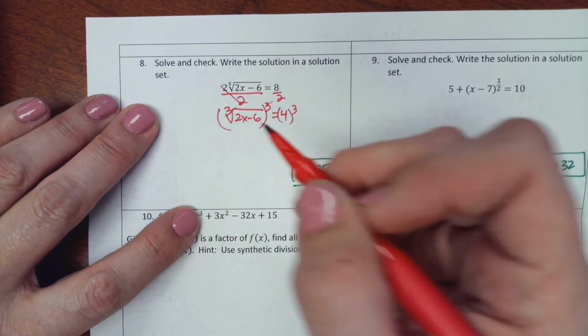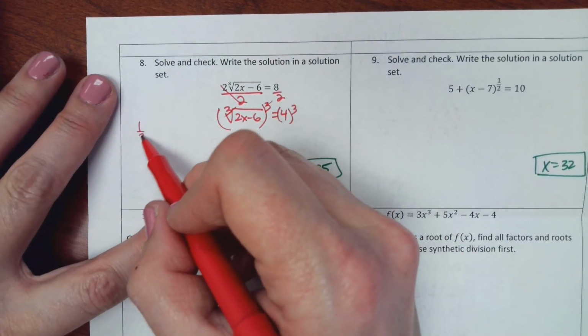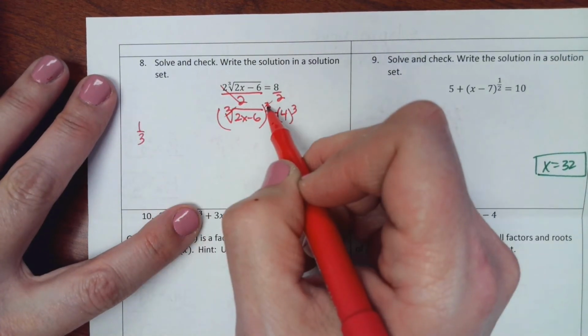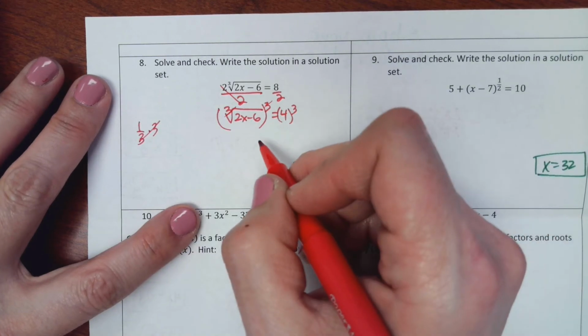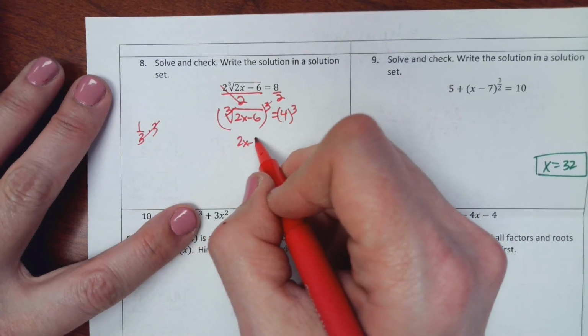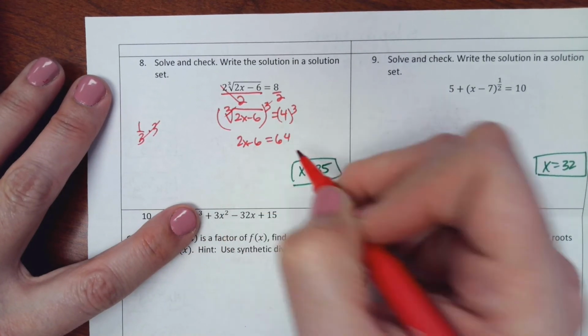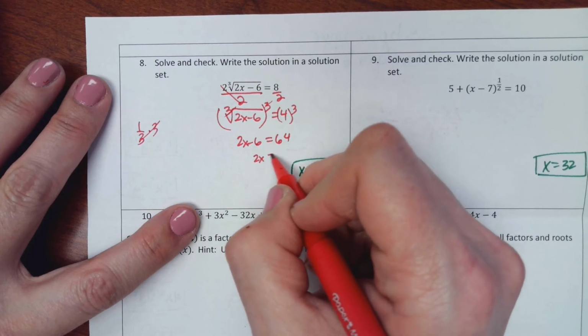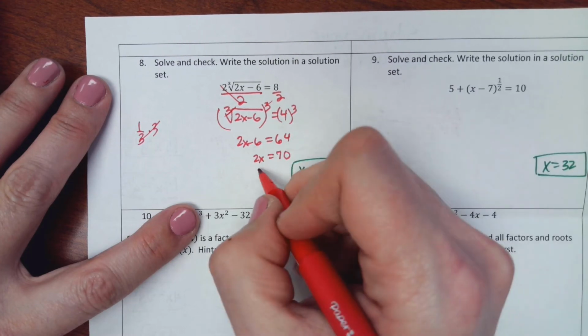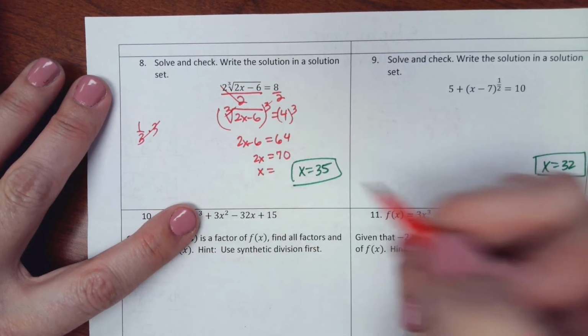So this cancels out, because remember, a cube root is a 1/3 power, and I'm multiplying that by a 3 power, so those cancel. All right, so 2x minus 6 pops out. I got 64. So now I just have to solve this Algebra 1 problem. Add 6 to both sides, get 70, and divide by 2, I get 35.